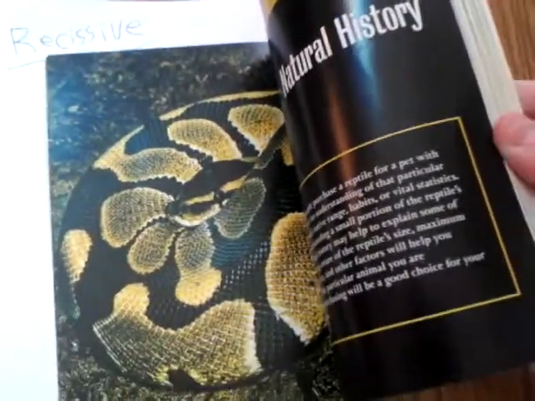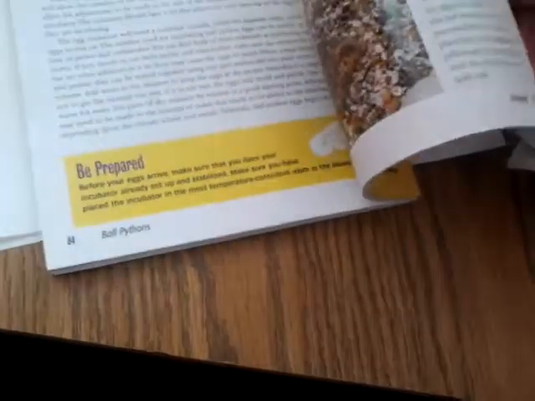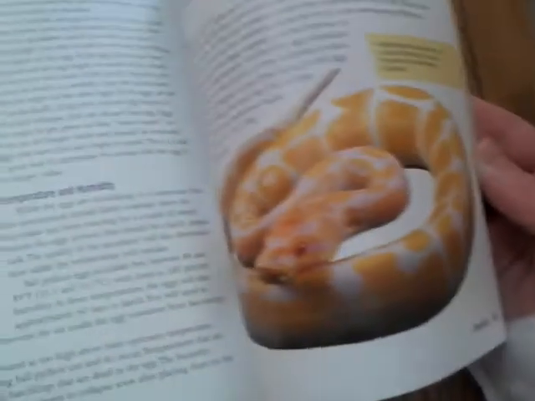So what I mean, let's look in this book real quick and see if we can find a picture of a normal ball python right there. Let's find an albino, right there, an albino ball python.